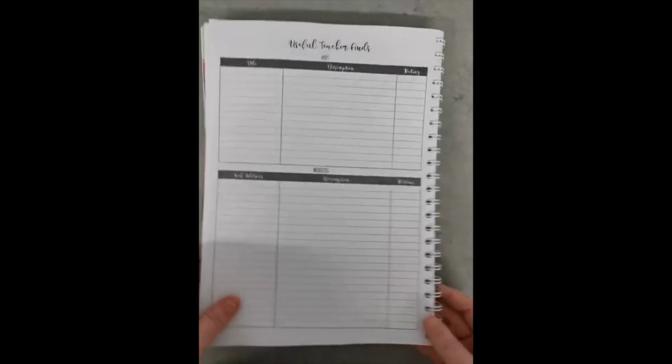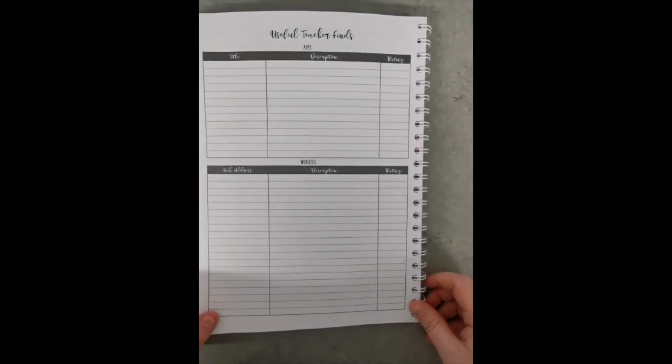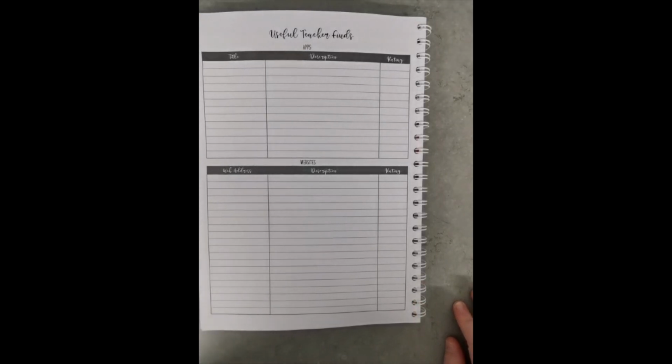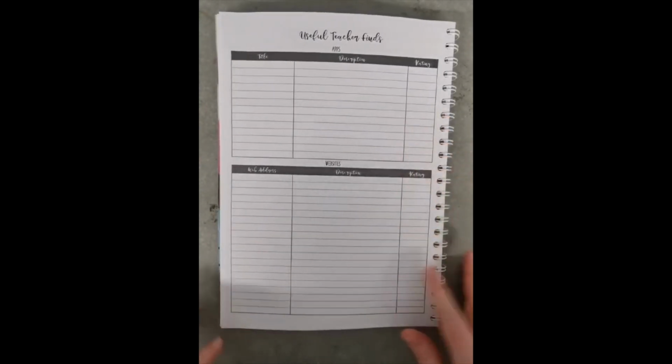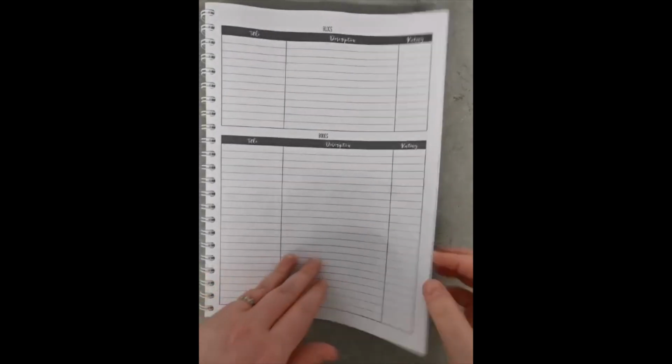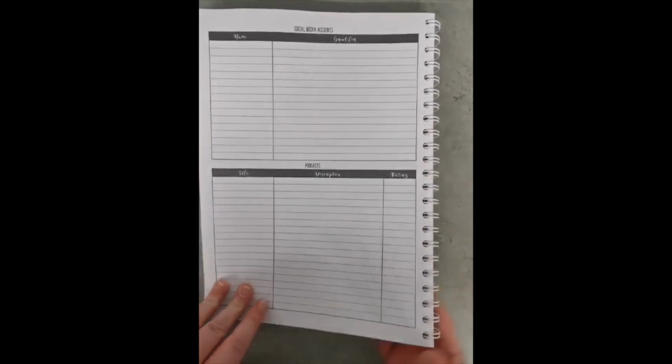You've then got the useful finds, your useful teacher finds. So when you're on placement, everybody tells you so many useful things that you should have a look at. So you've got space for apps, websites, blogs, books, and then on the page you've got a space for social media accounts and podcasts as well that you might get recommended to you.